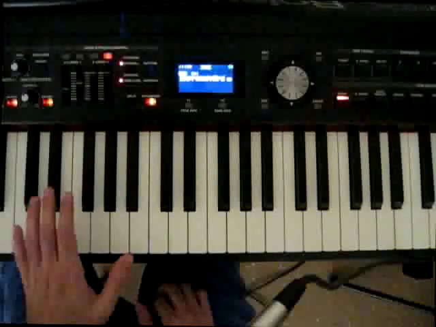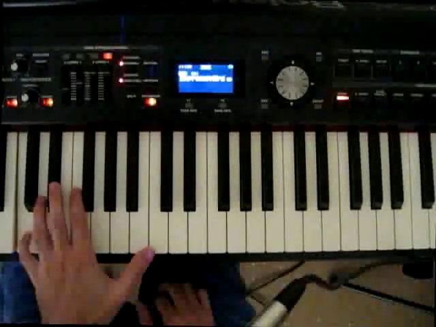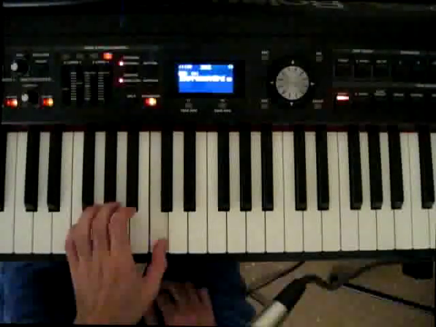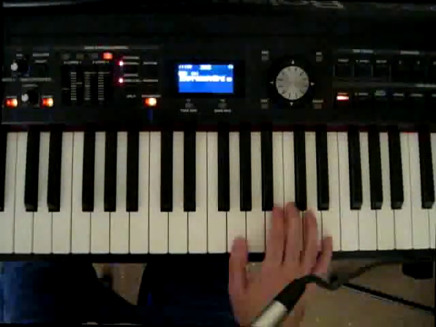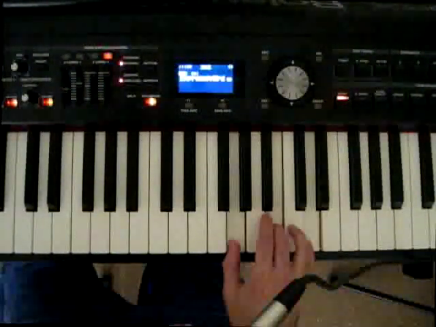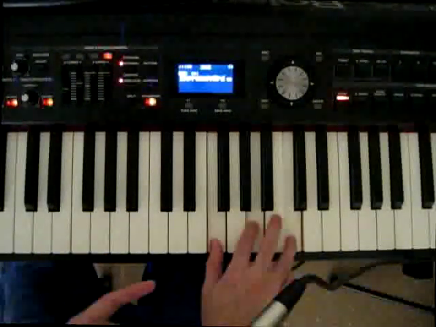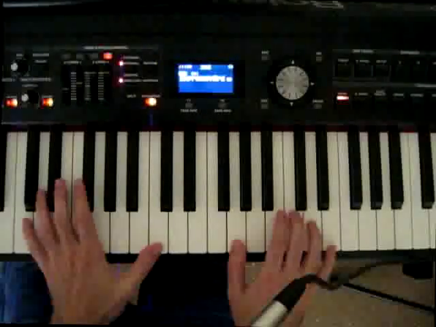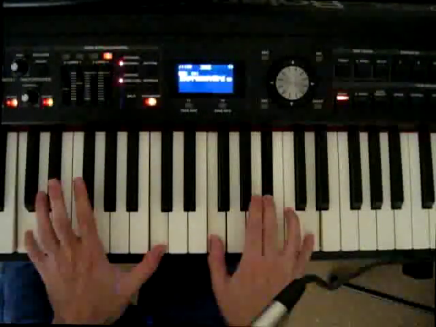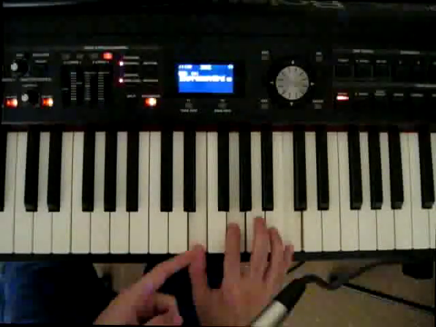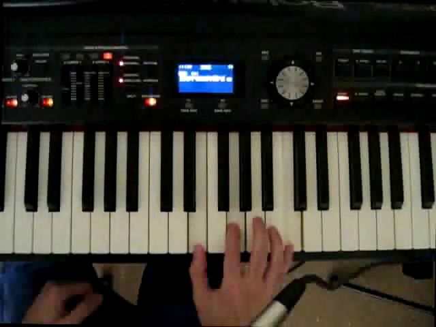So here I was holding down the C pedal note, which was also the root of my scale, the C major scale. In the right hand I was playing a C chord, a G chord, a B flat chord, and an F chord. This is another C chord in an inversion.